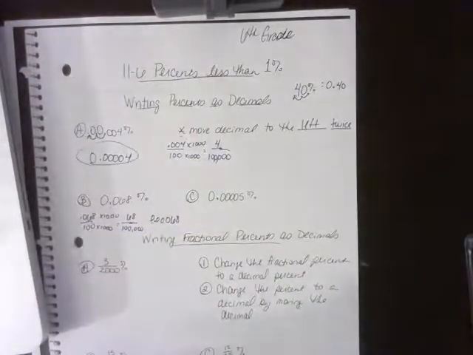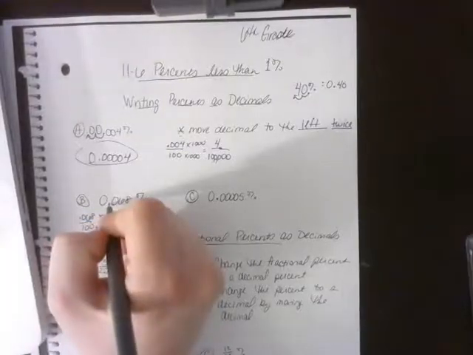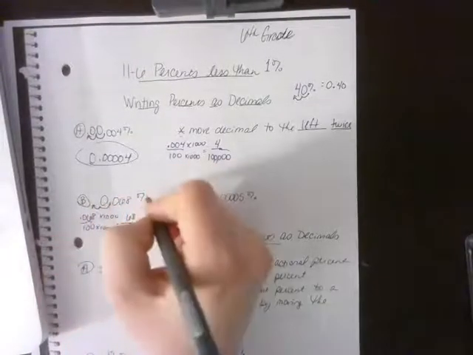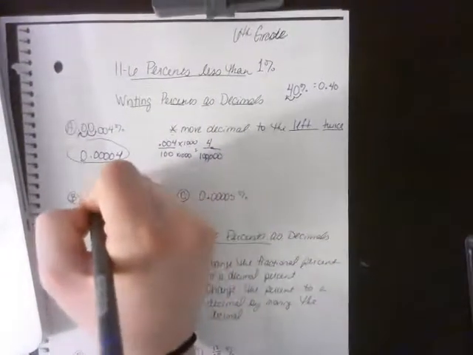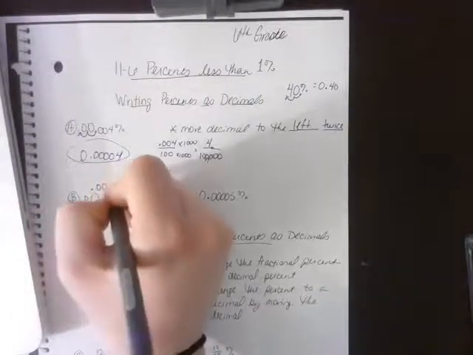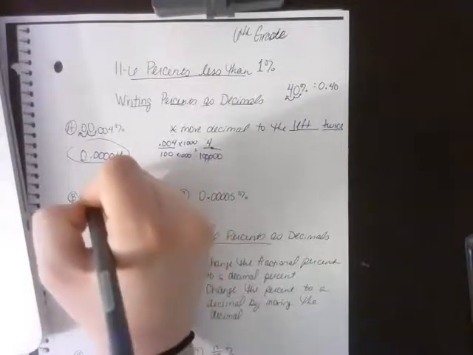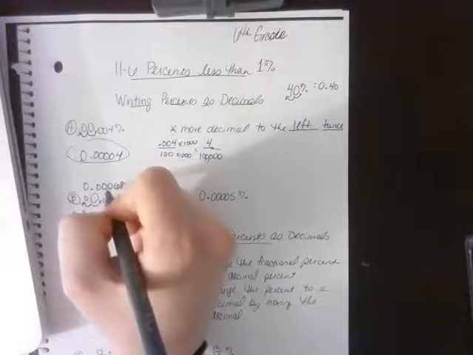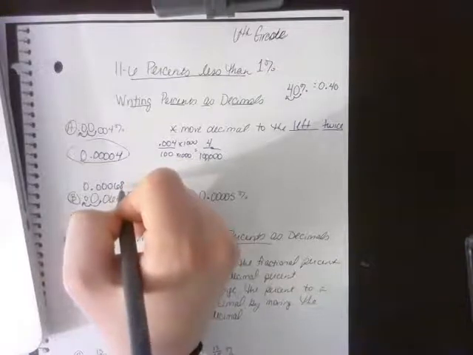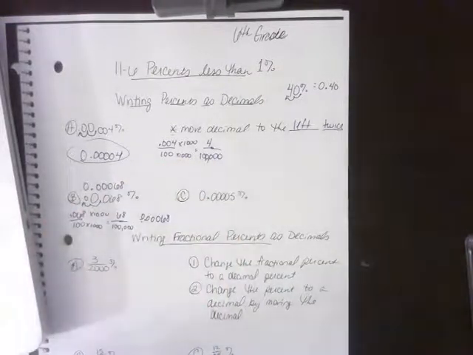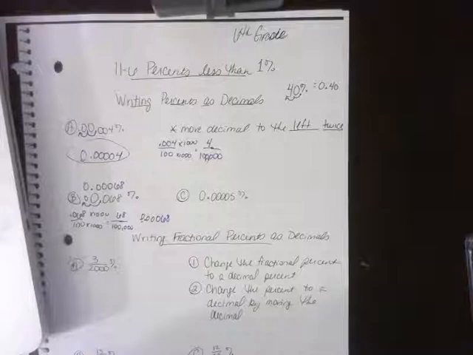Sorry, kind of ran out of room there. Or again, move your decimal to the left twice. 1, 2. Would give us a 0 there. So that would be 0.00068. So tenths, hundredths, thousandths, 10,000s, 100,000s. You could do it either way.